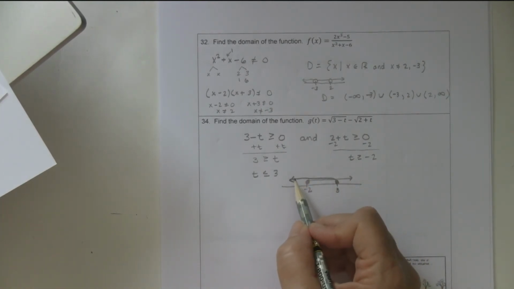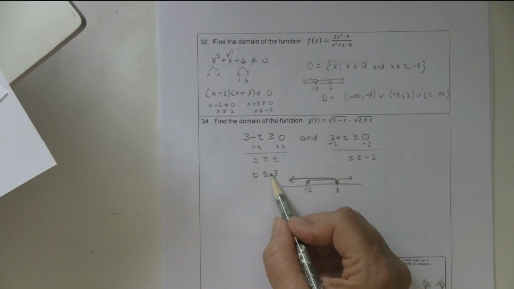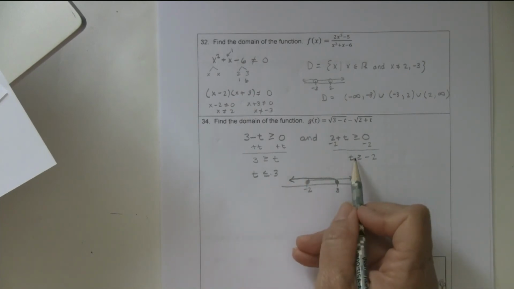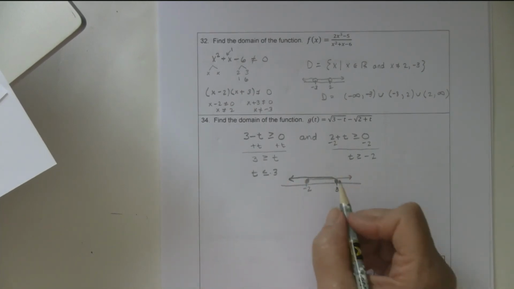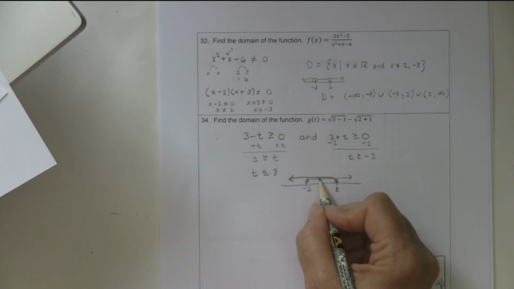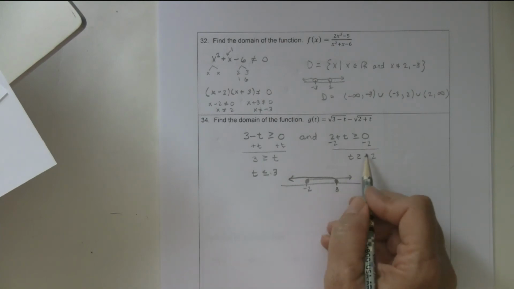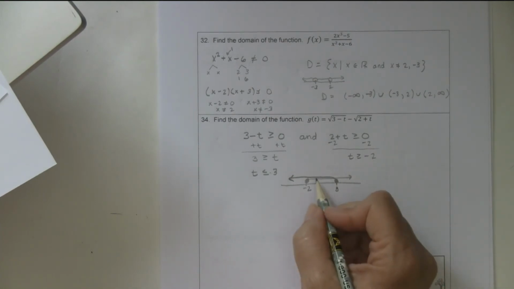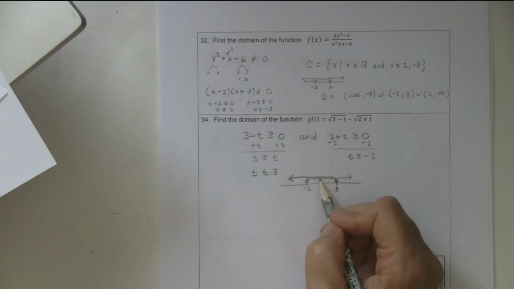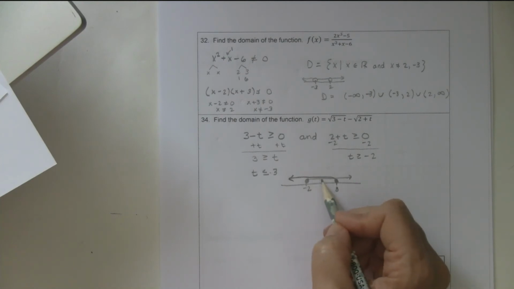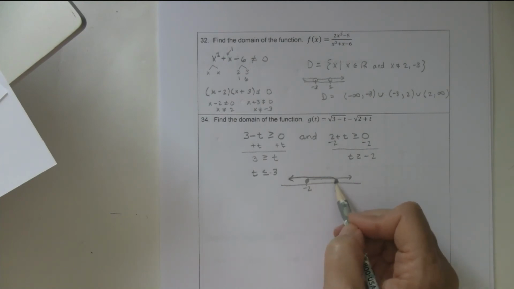So the stuff over here before negative 2, that's smaller than negative 2, does not meet this one's condition. Oh, it does meet this one's condition, doesn't meet that one's condition, sorry. The stuff in between meets both of their conditions, right? It's bigger than negative 2 and smaller than 3. And the stuff over here only meets this guy's conditions. So the answer to the and is only the stuff in between negative 2 and 3.